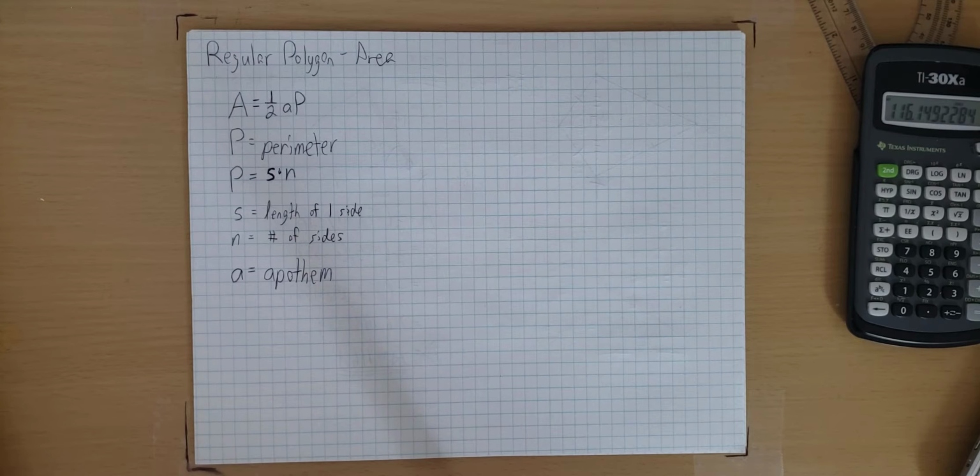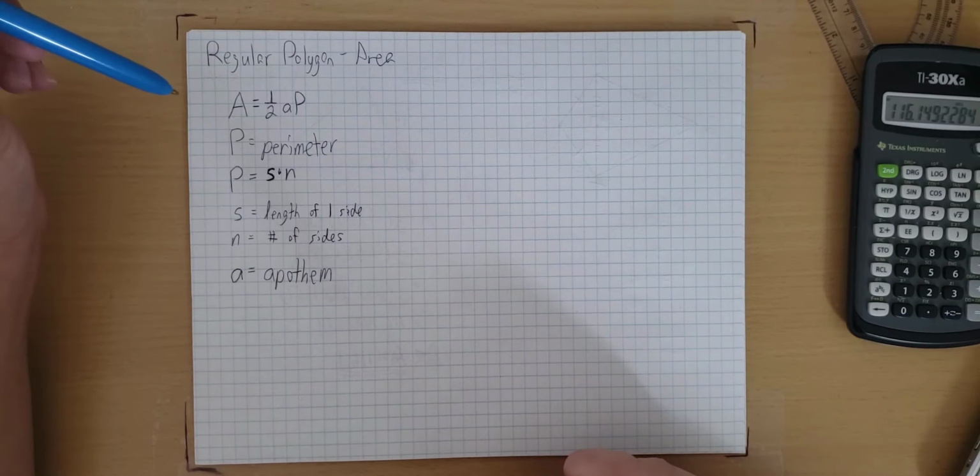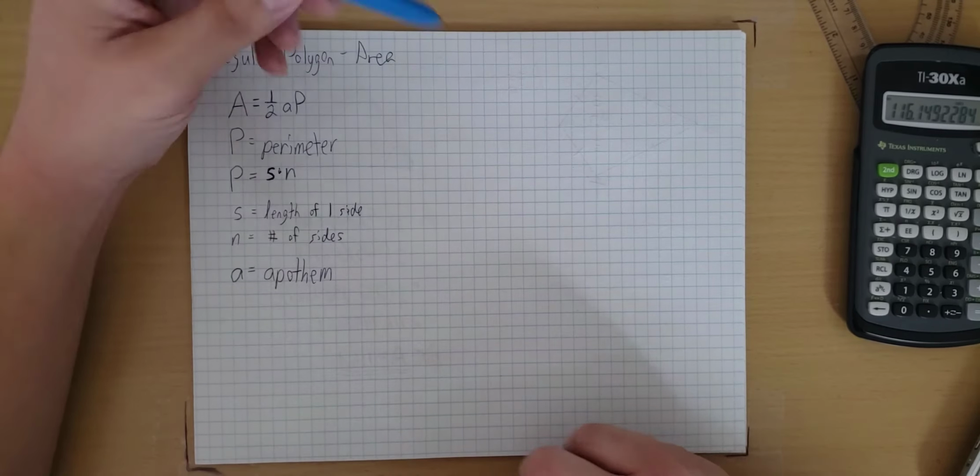Context clears everything up. So let's work with a hexagon.